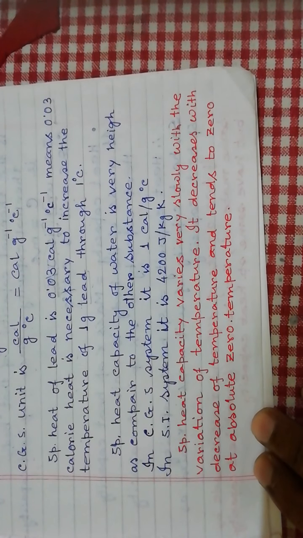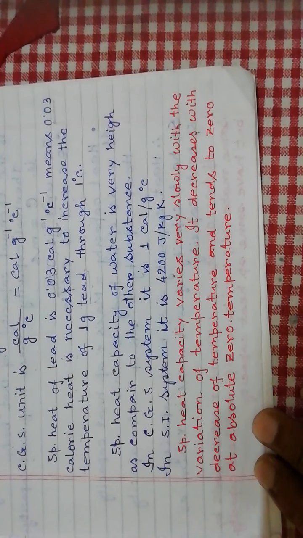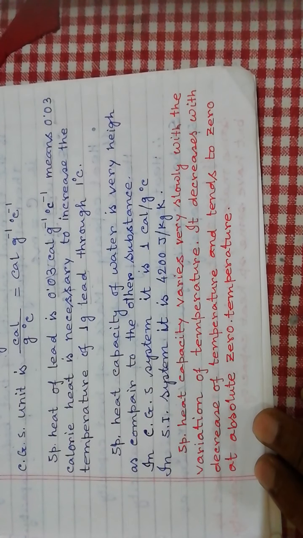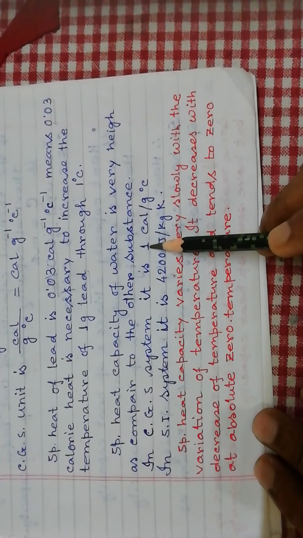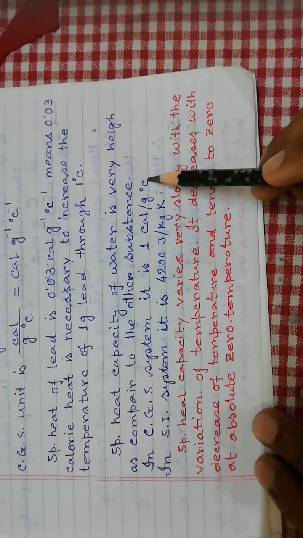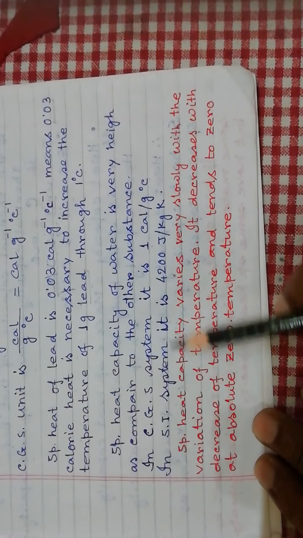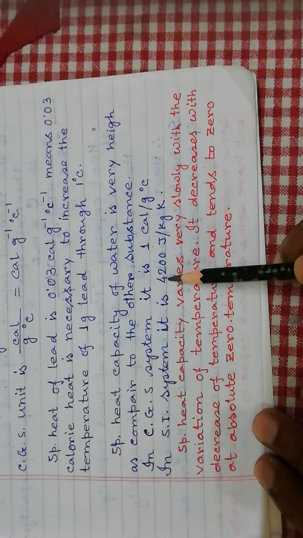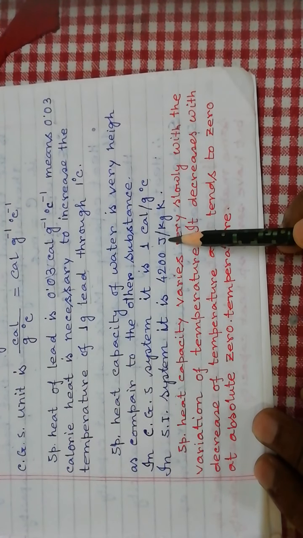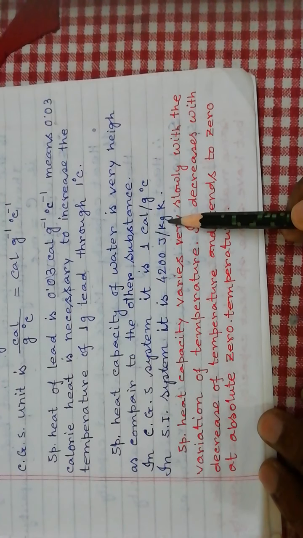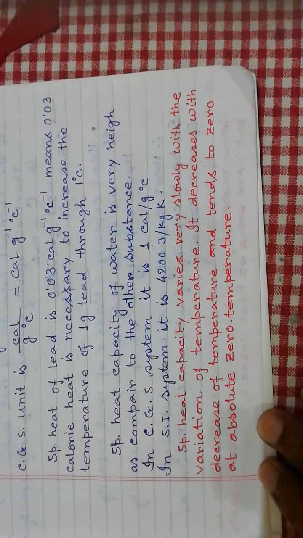Now the specific heat capacity of water is very high as compared to other liquids and solid substances. In the CGS system it is 1 calorie per gram per degree centigrade, and in the SI system it is 4200 joule per kg per Kelvin.